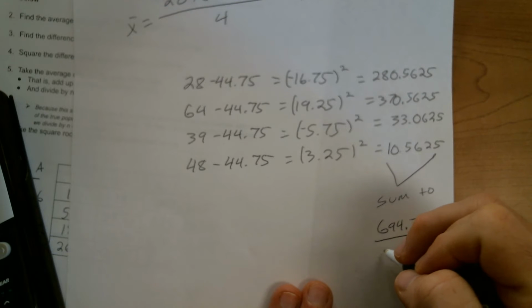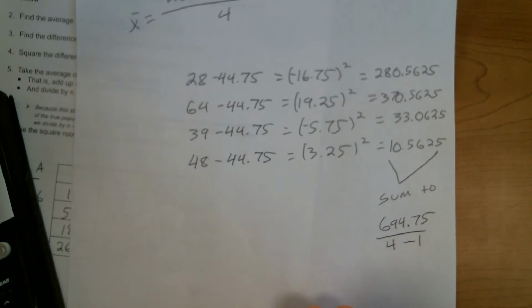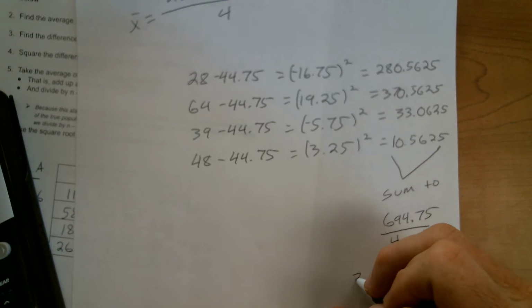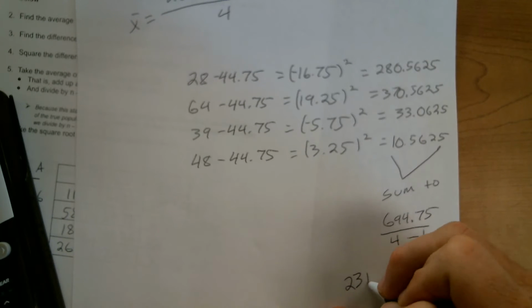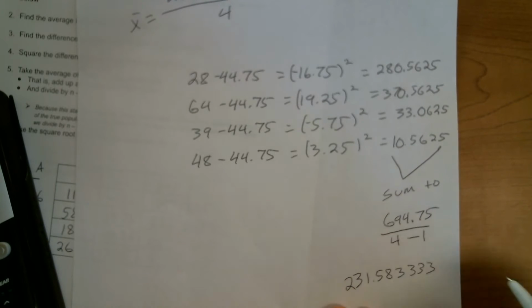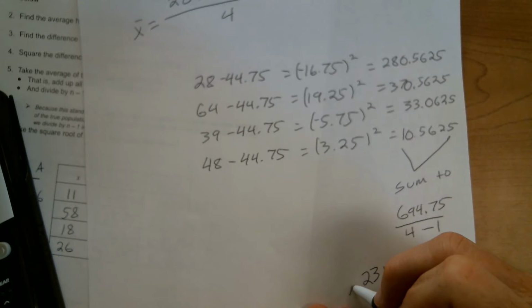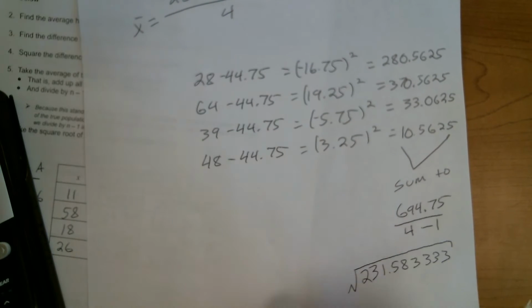Again, n is 4. So this is 4 minus 1, which basically means we're dividing it by 3. All right, so 231.58 and then 3 repeating. But again, this is those values squared. So to get it back down to the original values, we're going to take the square root of that.